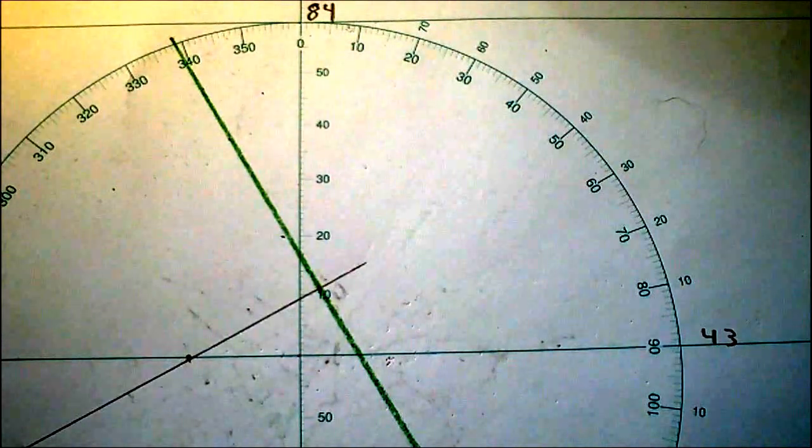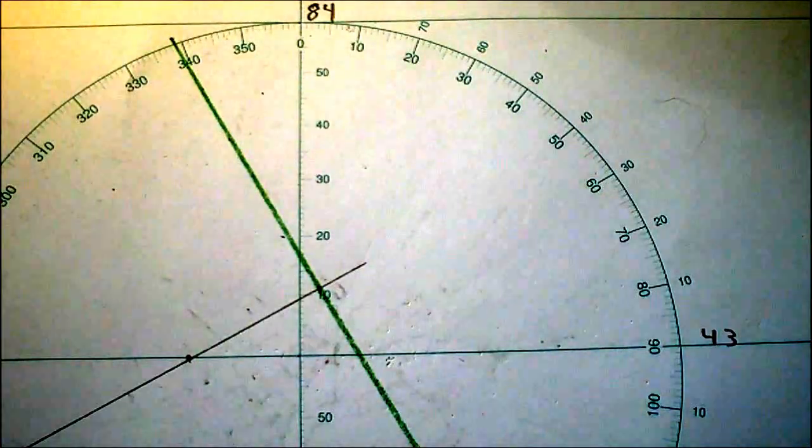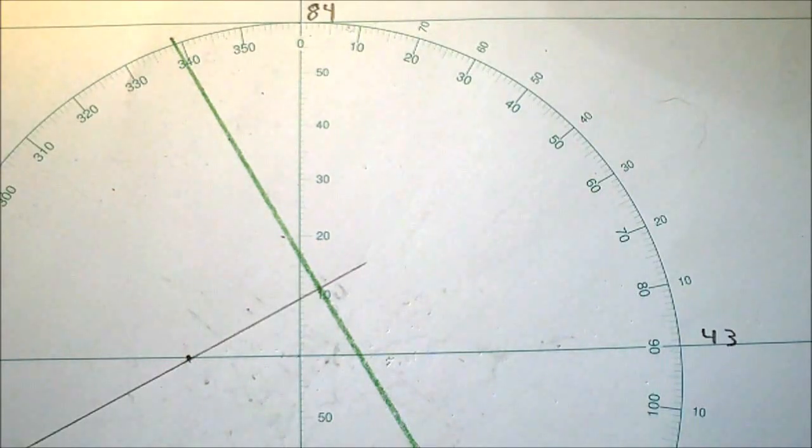To determine your exact position, you would do this at least 2 or 3 other times, and where the lines of position cross, that's where you're at, or close to it.